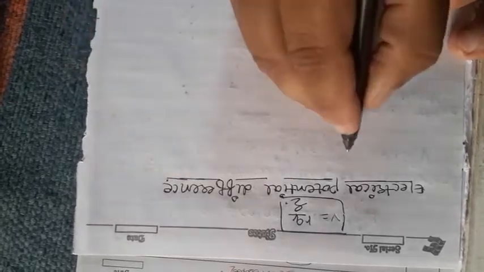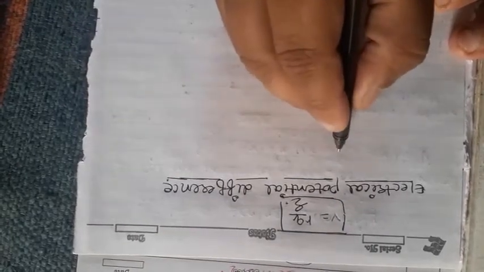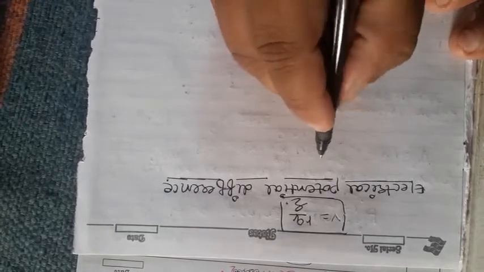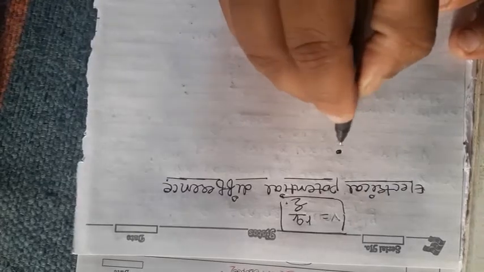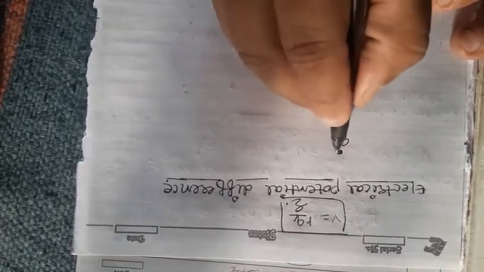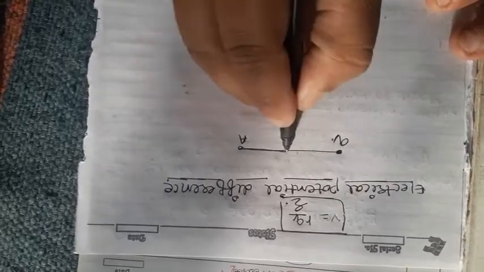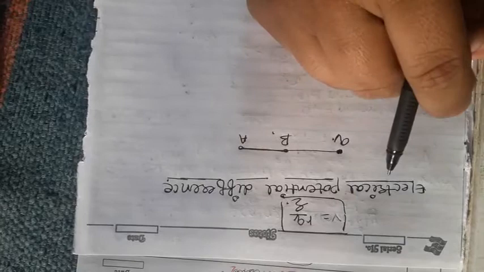Electrical potential difference between 2 points in an electric field may be defined as the amount of work done in moving a unit positive charge from one point to another point in the electric field of a given charge.